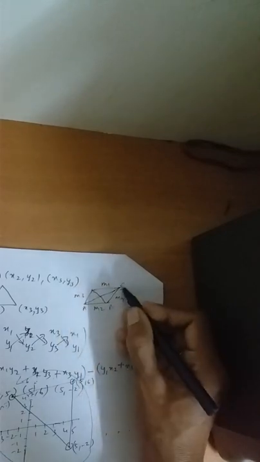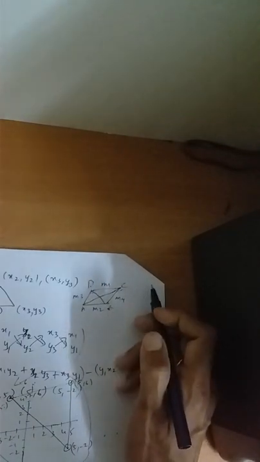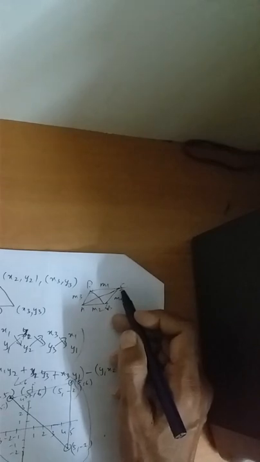And then one more thing is the diagonals, they bisect each other. For that, what you have to do? You have to show the midpoints are the same. Suppose this is A, B, C, D. Suppose this is BD. Midpoint of BD you find. What is the midpoint formula? X1 plus X2 by 2, Y1 plus Y2 by 2. So that formula you use to find the midpoint of BD. Same way you find the midpoint of AC, X1 plus X2 by 2, Y1 plus Y2 by 2.